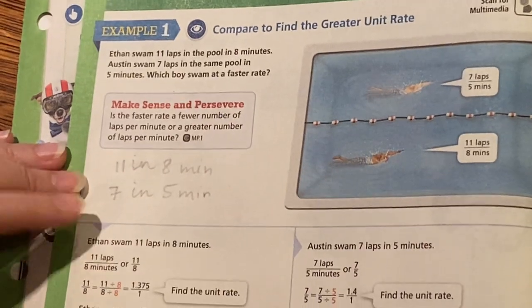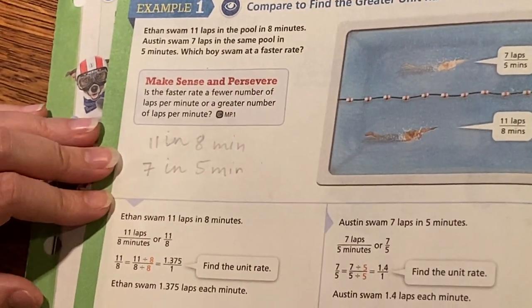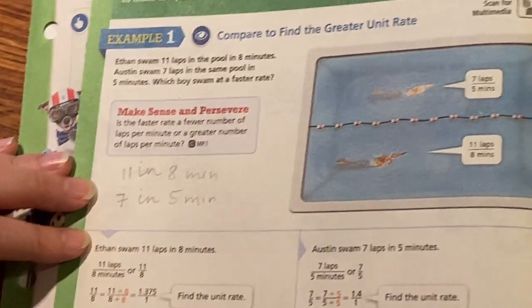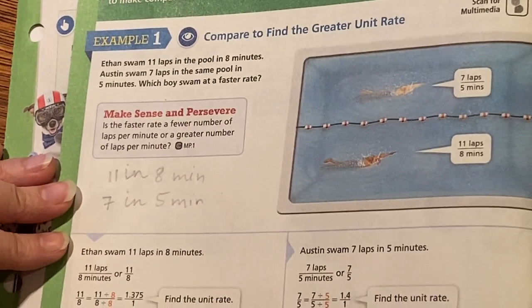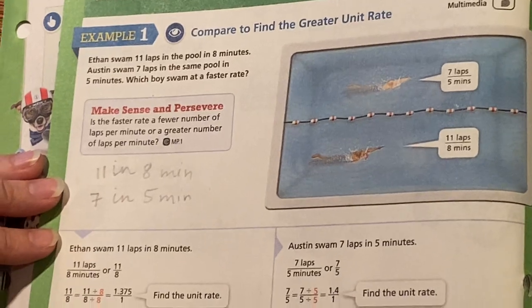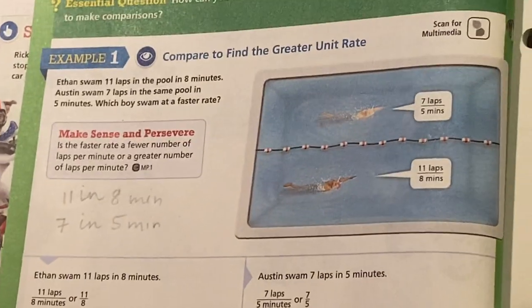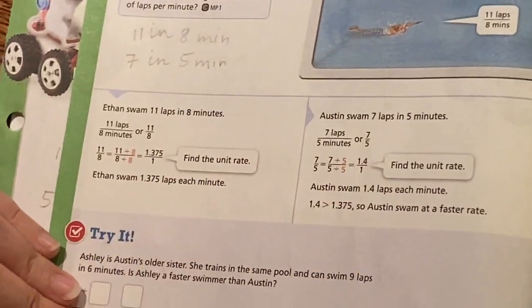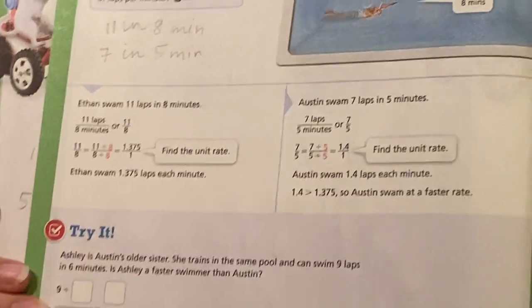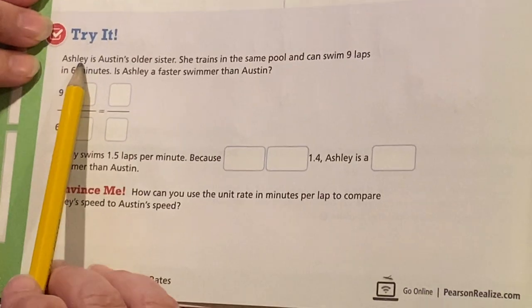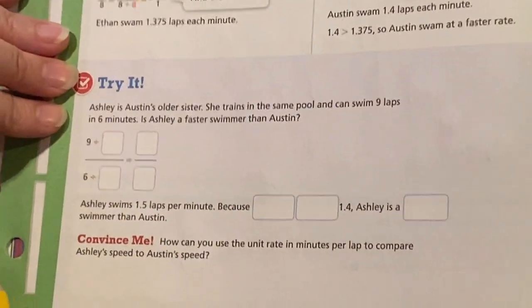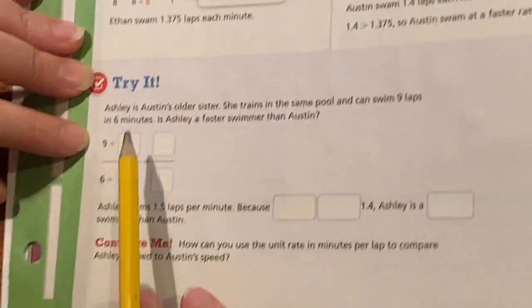So use the same strategy, or if you come up with a different one that works, you can try that too, to do this as we used in the problem before. And then match it with these. Okay, let's look at the one last time. Ready? Try it. I've been practicing.